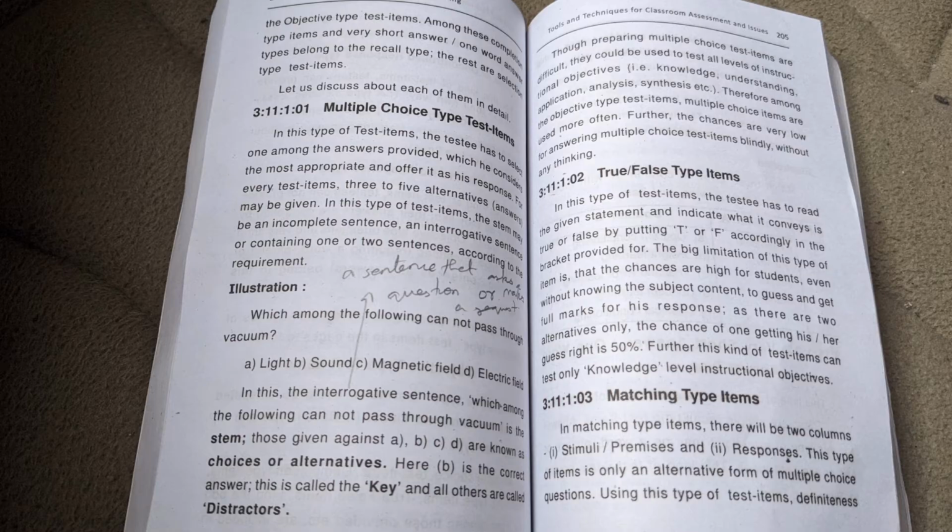Now the next type is true or false type items. In this, a statement will be given. The student or the testee should read that given statement and say whether it is true or false. Or some people will write T for true and F for false. By reading the statement, if the student feels it is right, the student will write true. If he or she feels it's false, they will write F.